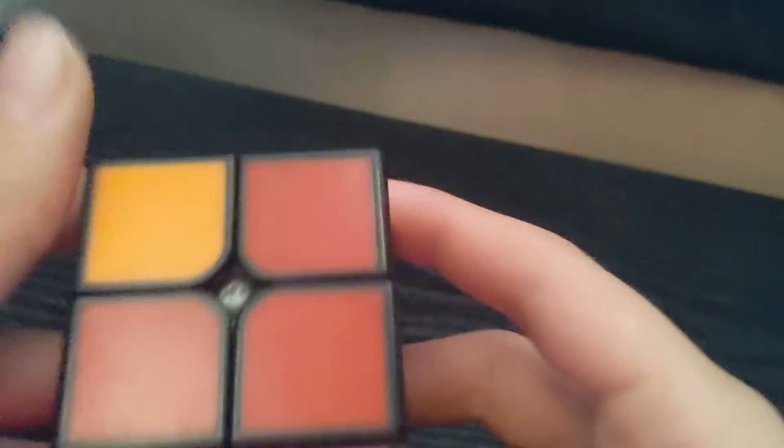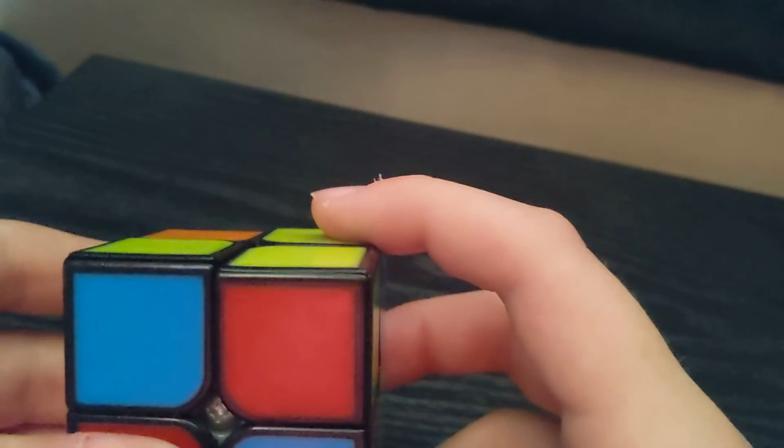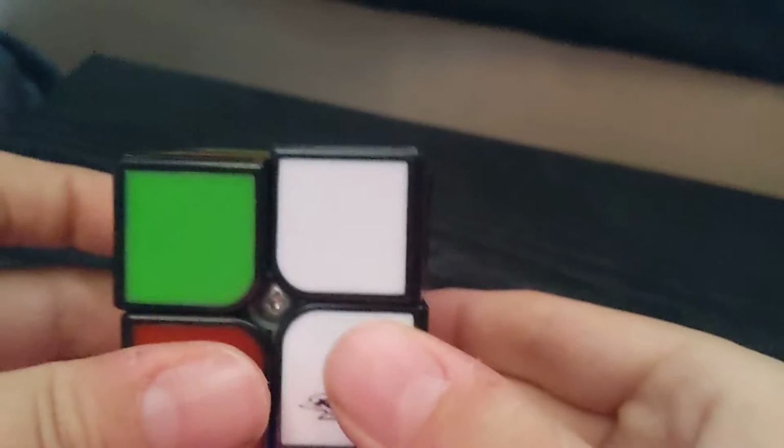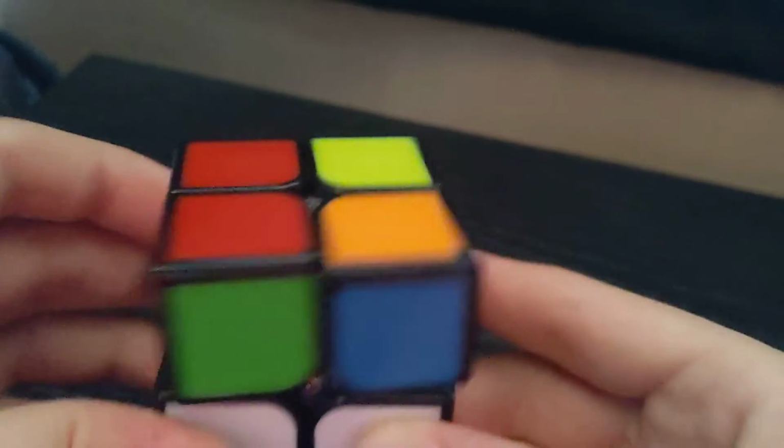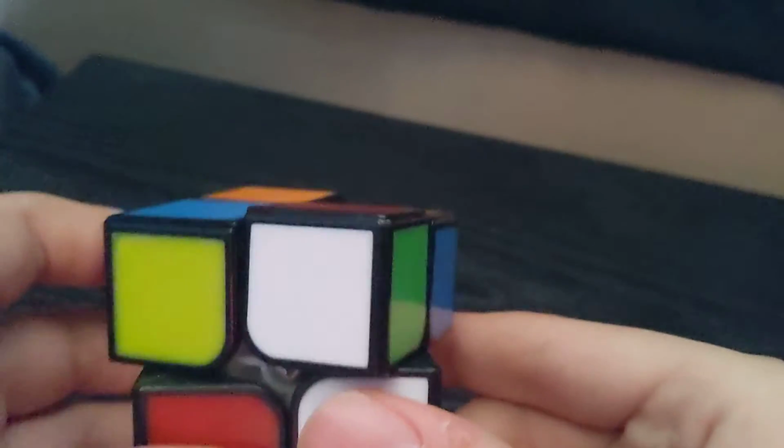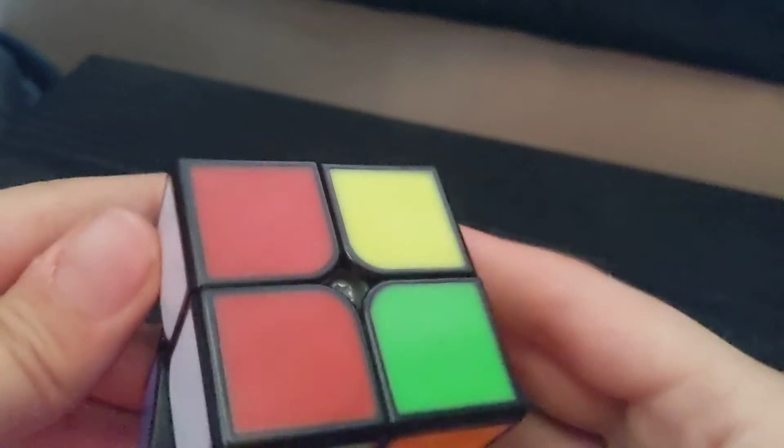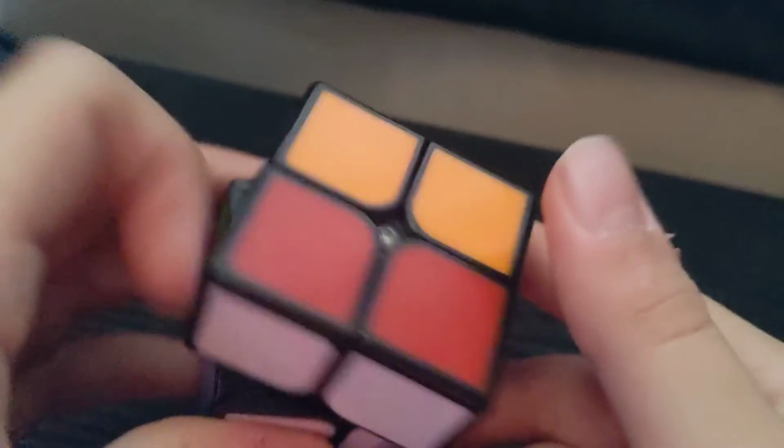when you finish solving these, the bottom layer is solved and none of these are solved. So you just go F, R, U prime, R prime, U prime, R, U, R prime, F prime, R, U, R prime, U prime, R prime, F, R, F prime. And that's a tutorial on how to solve a 2x2.